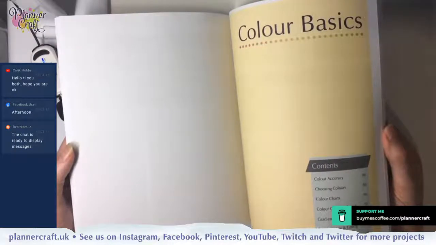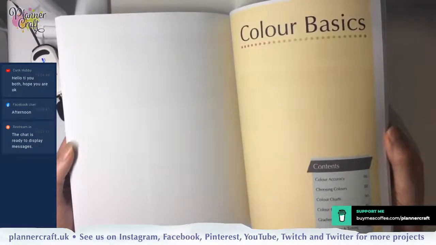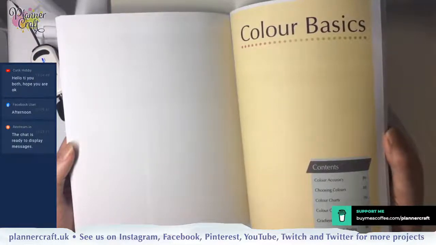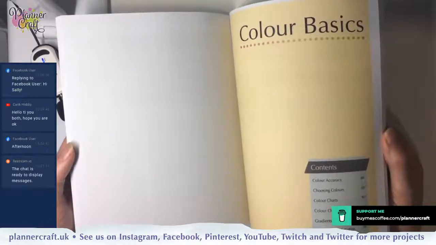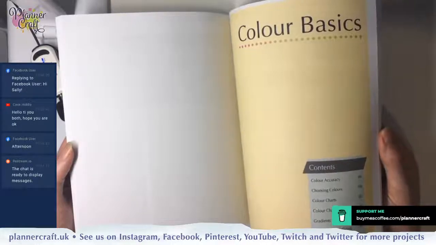So then we get into our colour basics. So covering colour accuracy, choosing colours, colour charts, colour chart bookmark, gradients and shading, transparency and tinting, and registration and weeding.